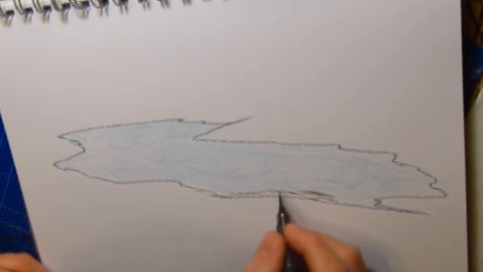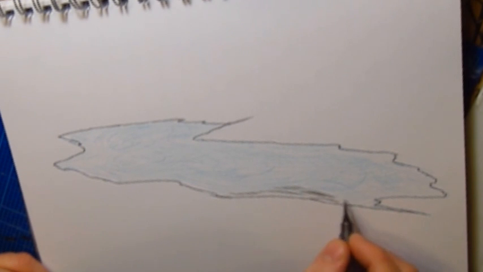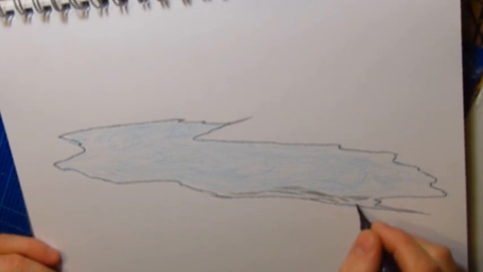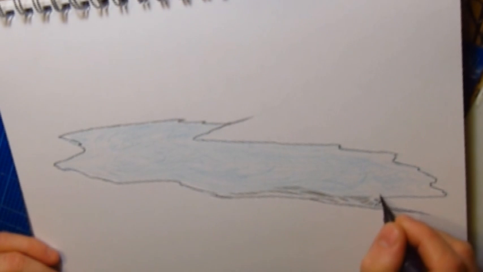So again, the goal isn't going to be to try to copy perfectly what I mapped out with the blue. I don't want to get slavish. I need the fairly quick line.